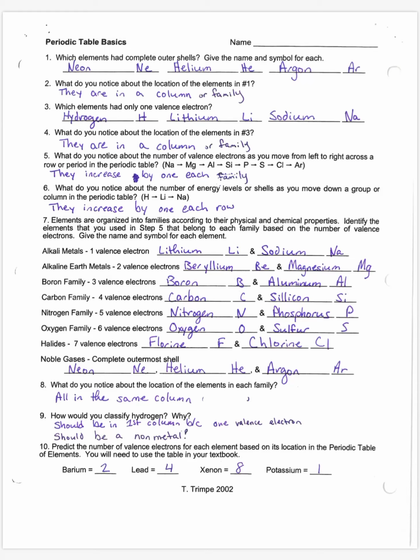All the way over to the noble gas, and you should have noticed that the noble gas has 8 valence electrons. What do you notice about the number of energy levels or shells as you move down a periodic table? This is one of the questions that we asked last chapter. You notice that as we go down each row, we go into another energy level or shell.